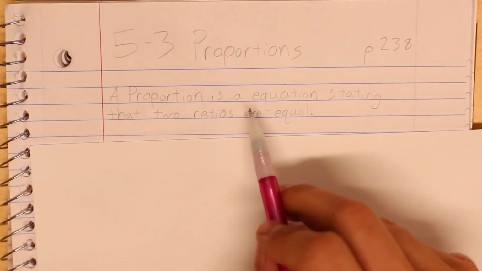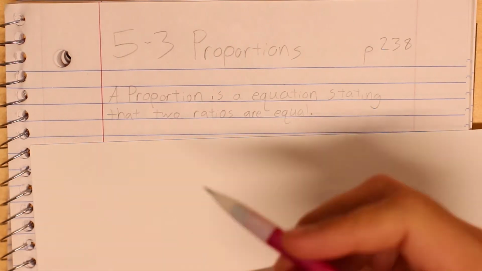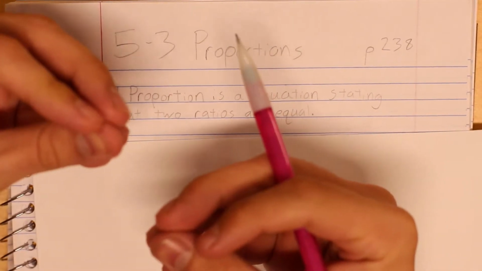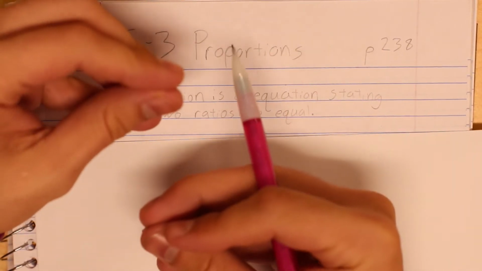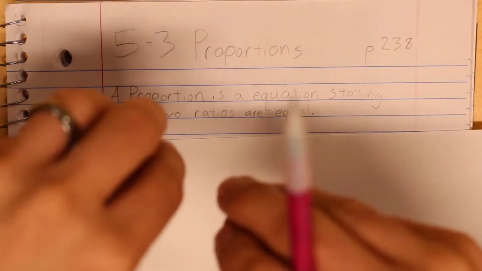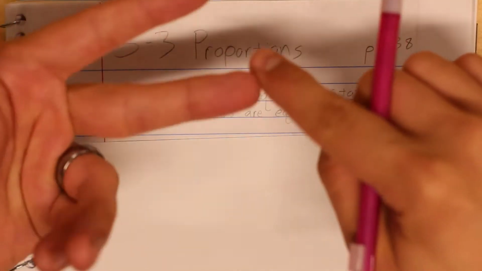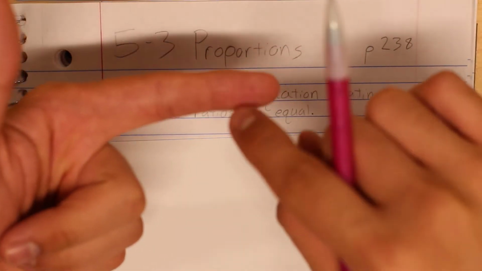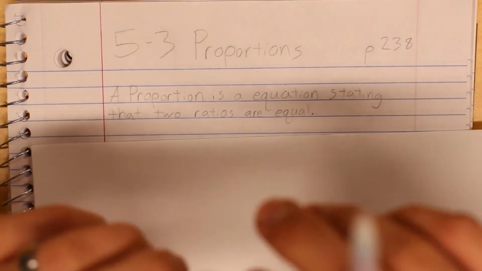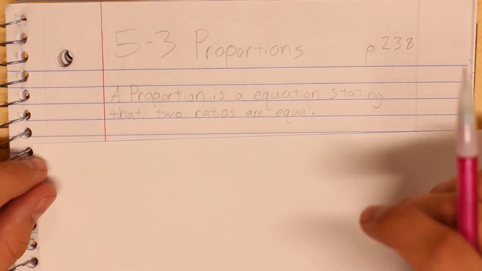A proportion is an equation stating that two ratios are equal. You'll remember that from the last lesson we covered ratios. A ratio is a comparison of two quantities or two numbers, okay? In this proportion section, we'll be writing all of our ratios as fractions. Remember, there are three different ways to write a ratio. One of them is as a fraction. And for today's lesson, we'll be using just that way of writing it.